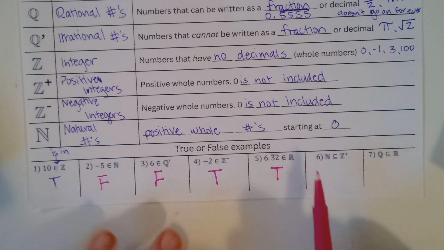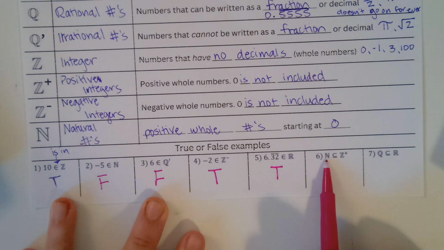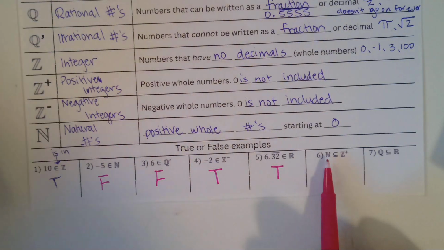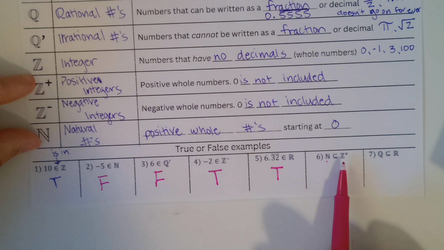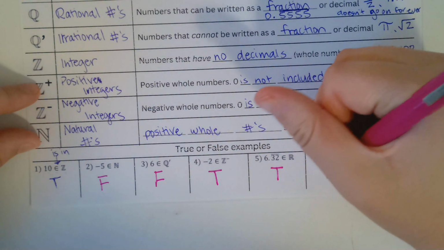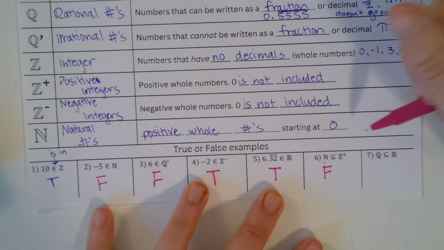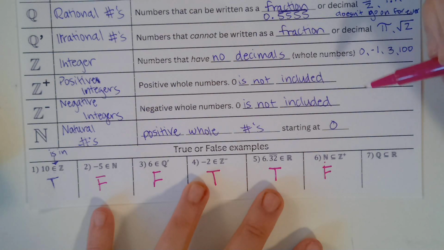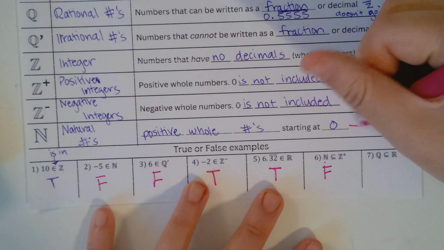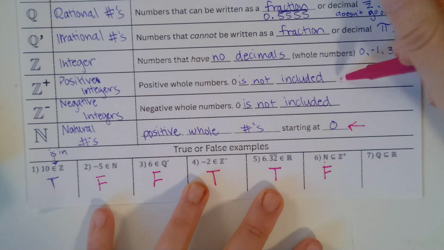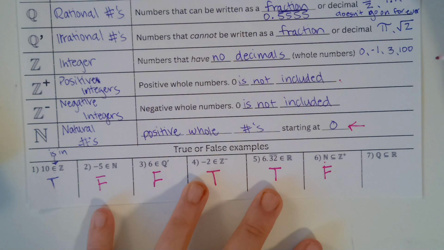And remember, that means that everything that is a natural number is going to be included in the set of the positive integers. In this case, that is a false statement. The reason why is because not everything that's in the natural numbers is included in the positive integers, because this one includes 0, but this one does not. So that's a false statement.